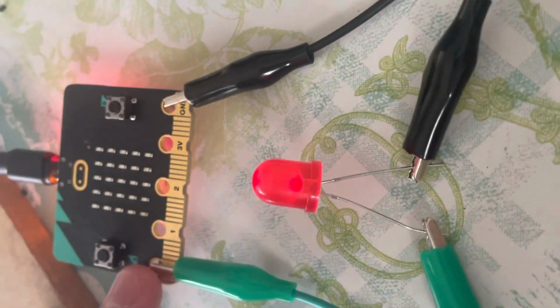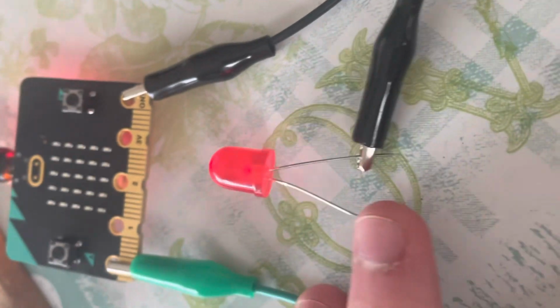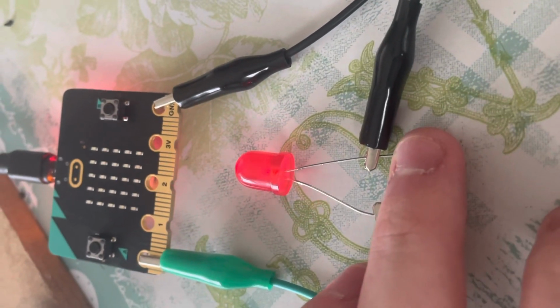So essentially what we do is we go from pin 0 to our positive LED leg, from our negative LED leg then back to ground.